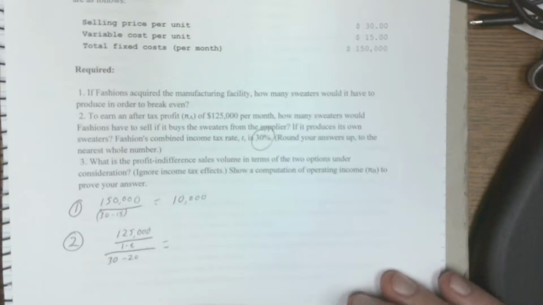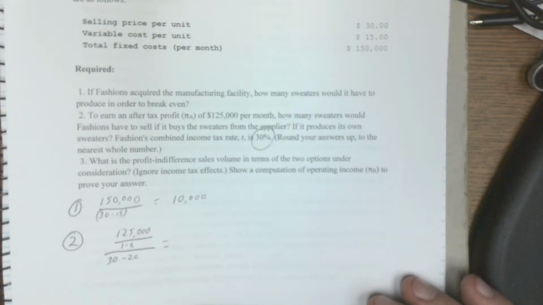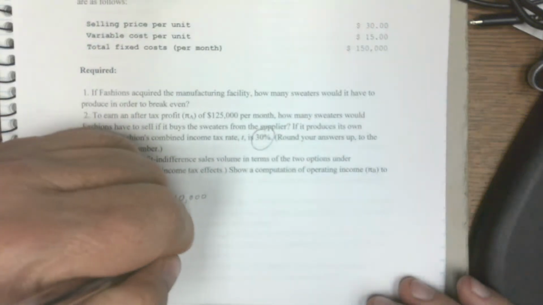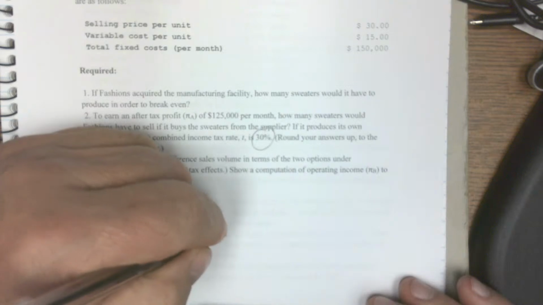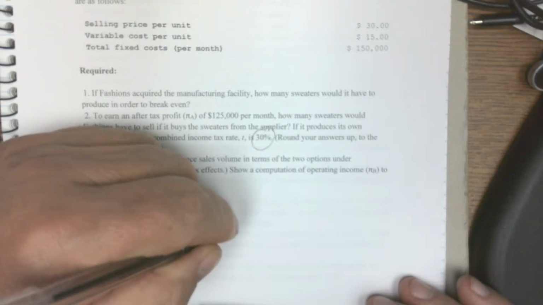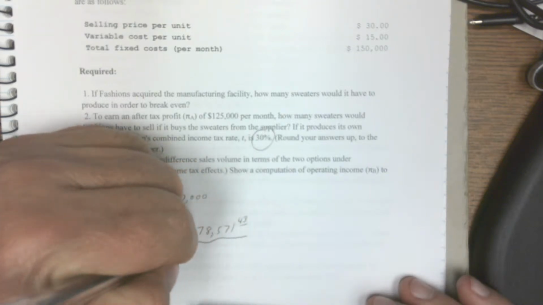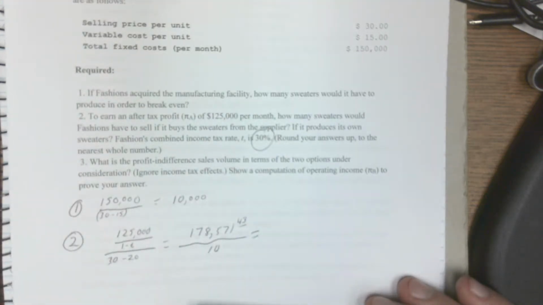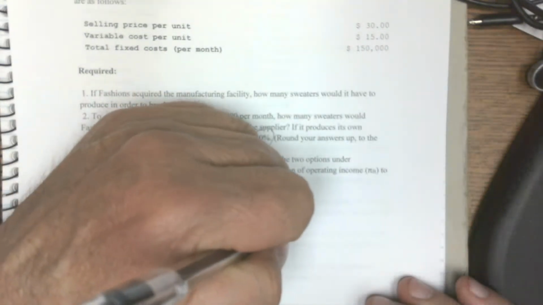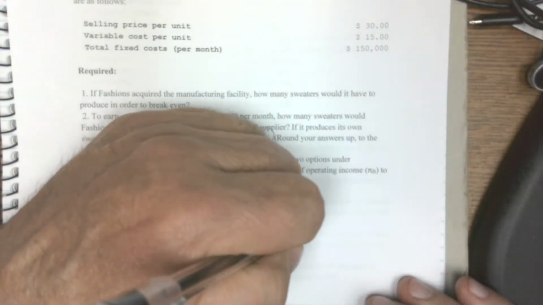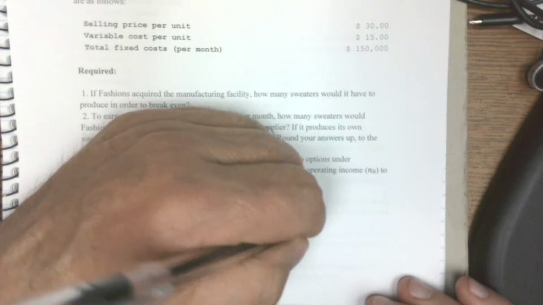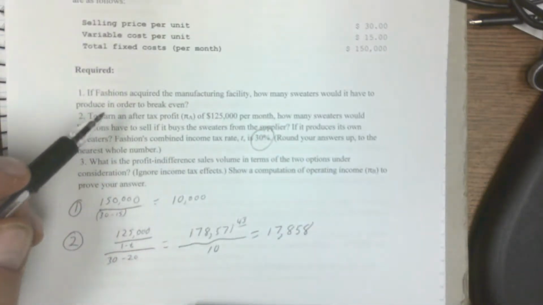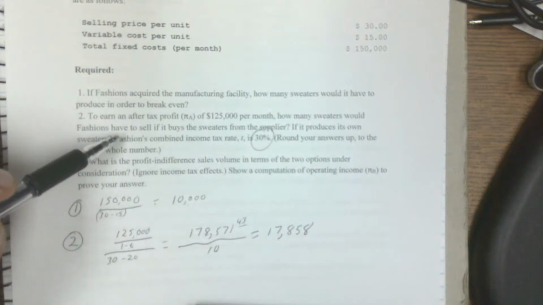And so 125,000 divided by 1 minus 30%, which is 0.7, or 70%, gives us 178,571.43, and we're going to divide that by 10. So 17,858 rounded up.